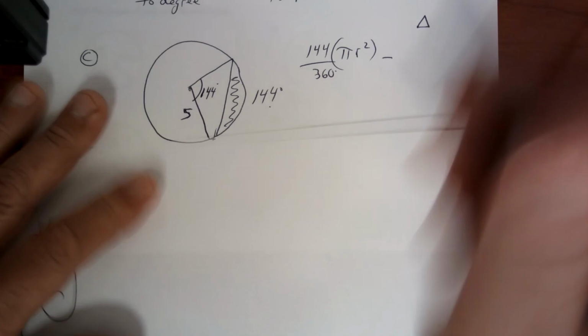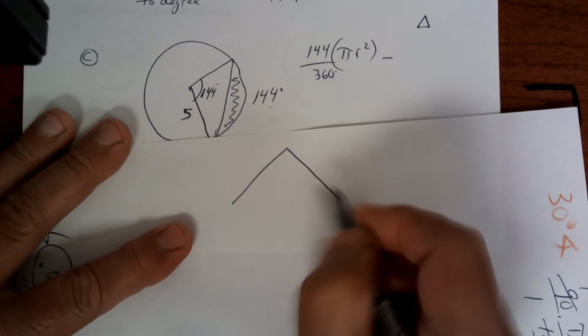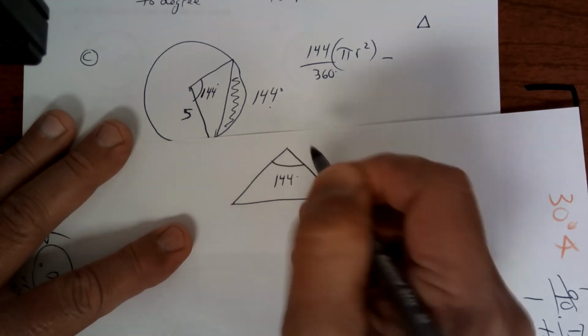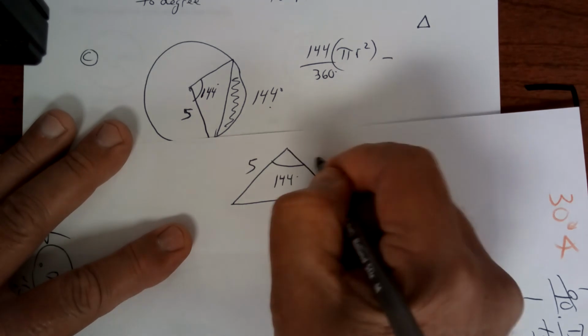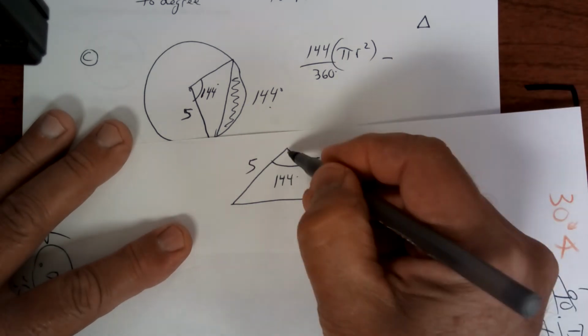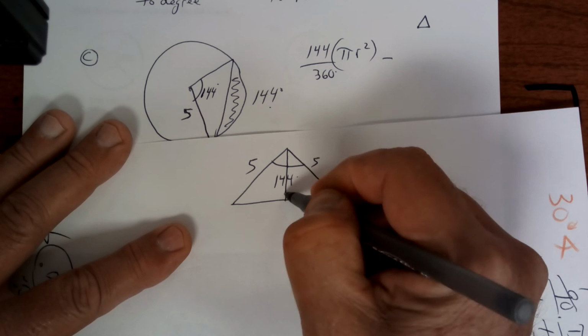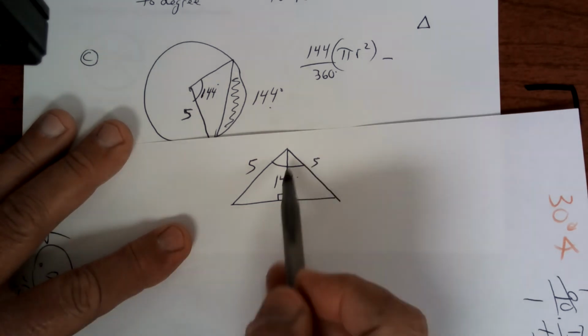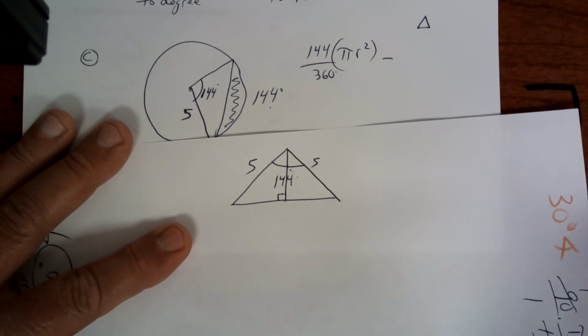We're going to first turn this into an isosceles triangle, which it is. This is 144 degrees. This right here is 5, and this is 5, so it's an isosceles. We're going to drop an altitude to make a right triangle here. When we do that, we're going to split this upper angle in half. So that's going to be 72 degrees.